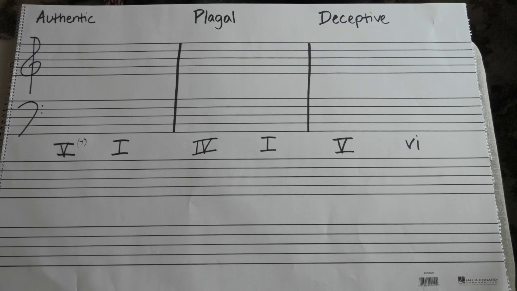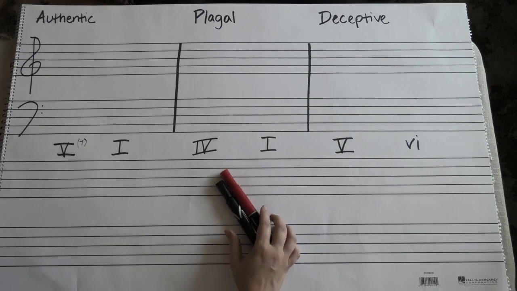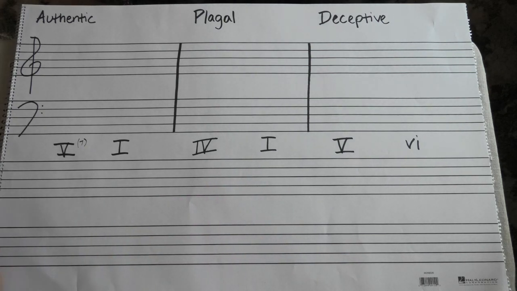So as a first step to being able to write your own 4-part music or start writing some 4-part voice leading, I like to start with cadences. Cadences, like I said in the other video, are 2 chords that sort of end a section, a phrase, or the whole song. They sound like endings. And there are 3 types. There's actually more than 3, but these are the 3 main ones: authentic, plagal, and deceptive cadences.